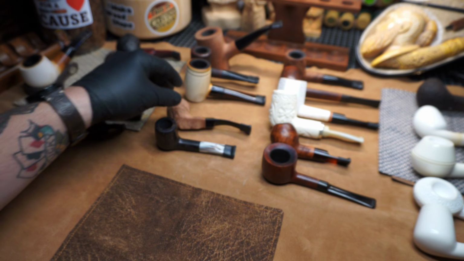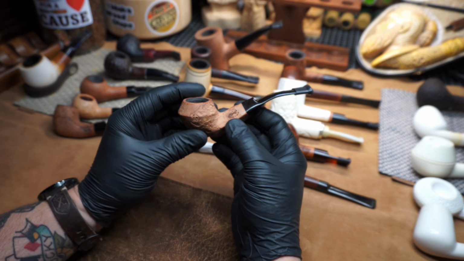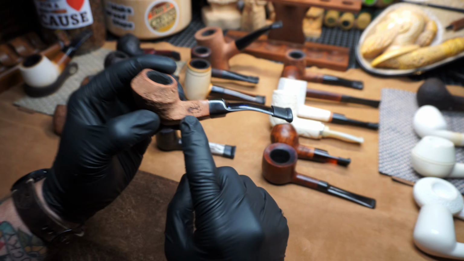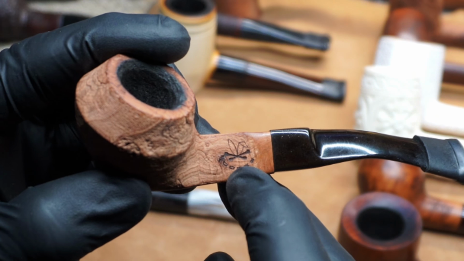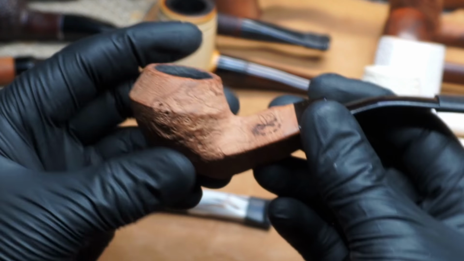Here is another one, and these unfinished pipes here that show that little symbol right there of the crossbones and the bunny ears, that's a Morgan Bones pipe.